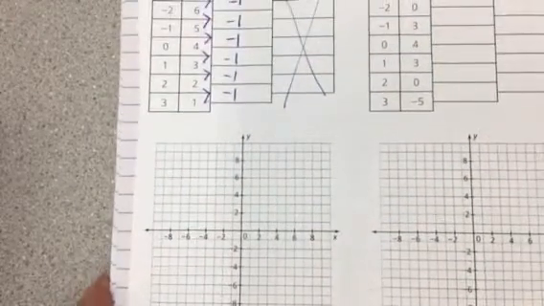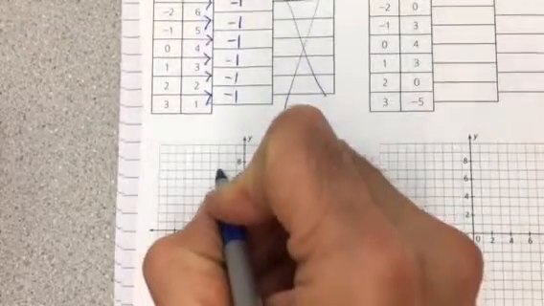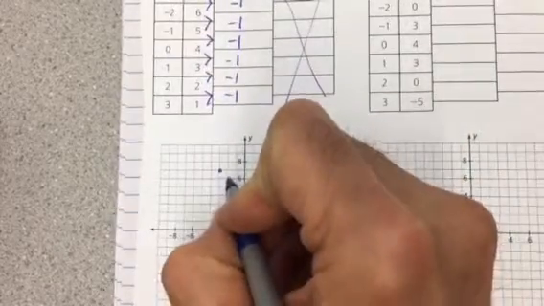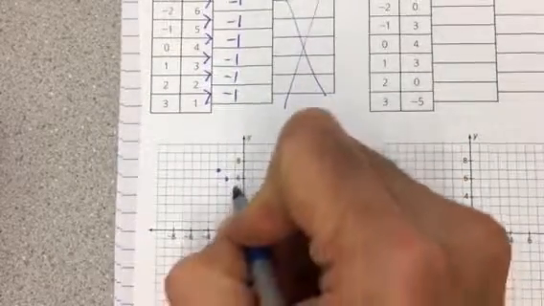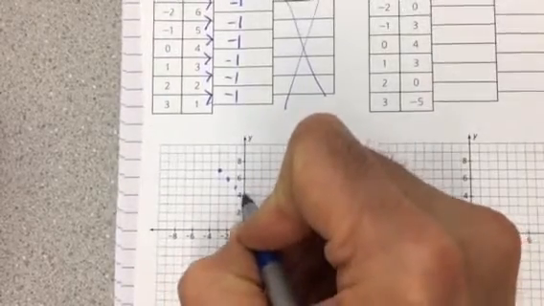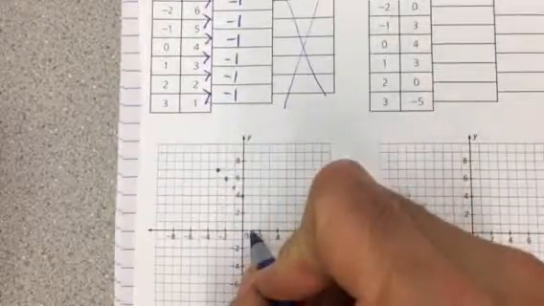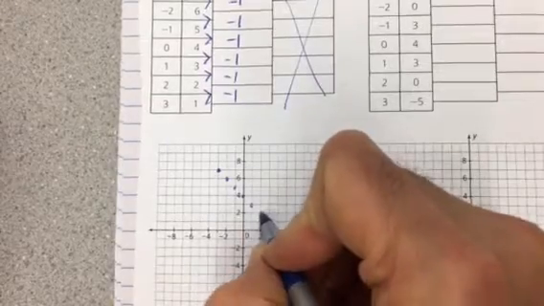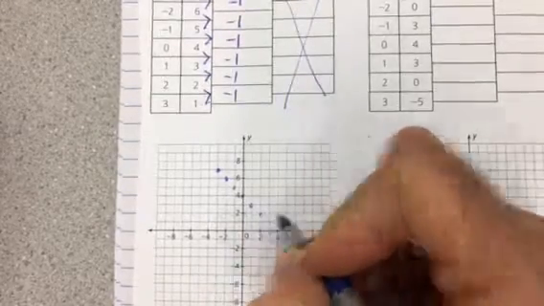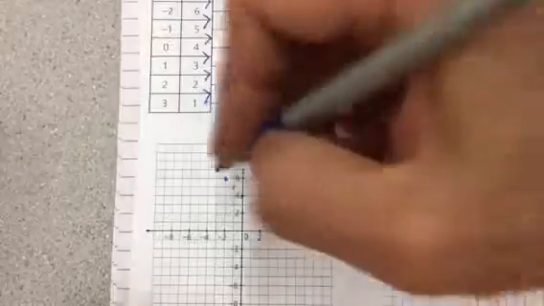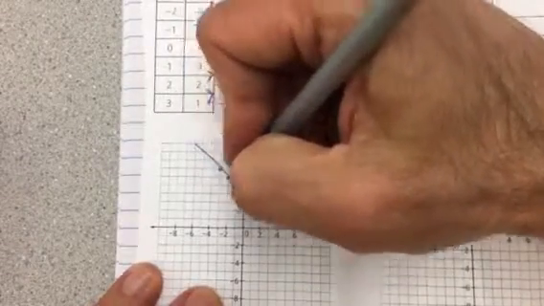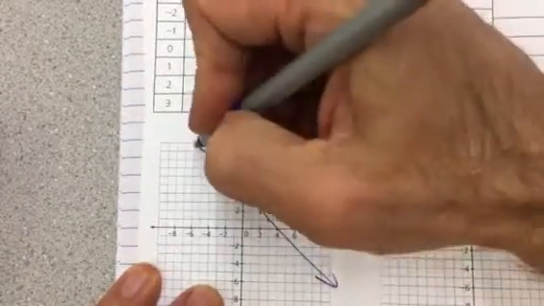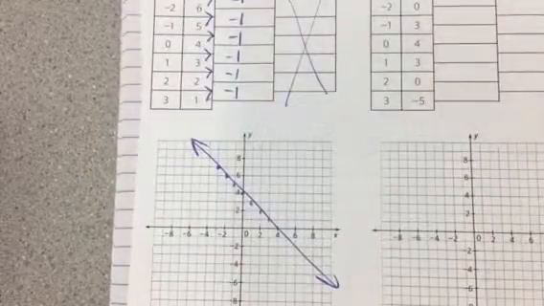Let's check it out. Let's graph it. So, -3, 7; -2, 6; -1, 5; 0, 4; 1, 3; 2, 2; 3, 1. That is a linear equation.